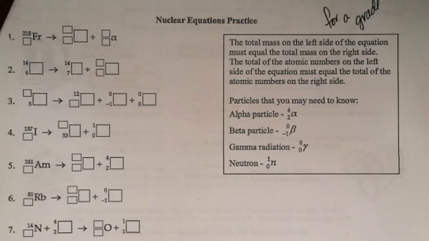Okay, this page, if at all possible, you guys need to print this paper out. You may be able to write on it on a PDF, but the best way to do this page is to print it out because it's a little bit awkward to do this. What I want to point out is this box right over here.